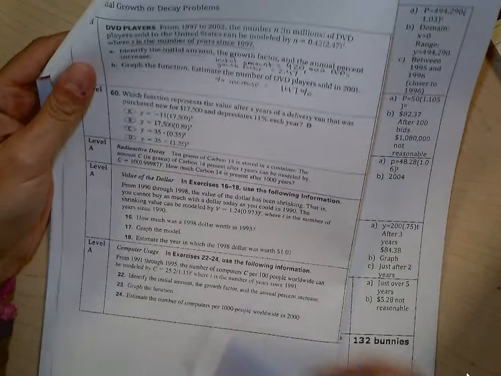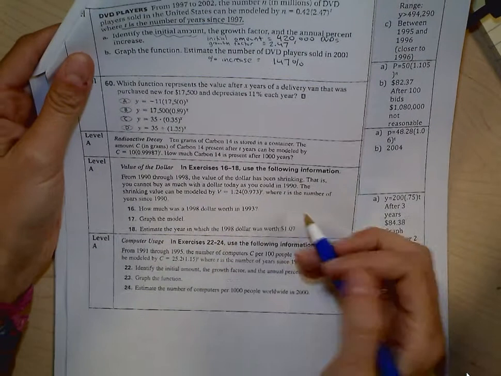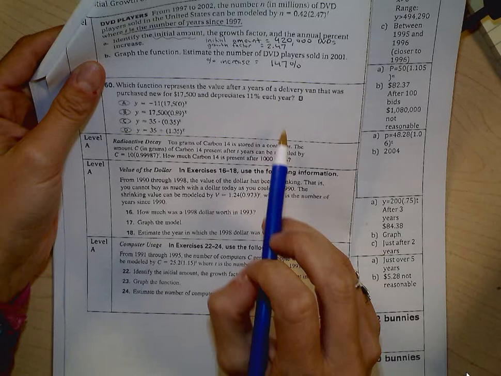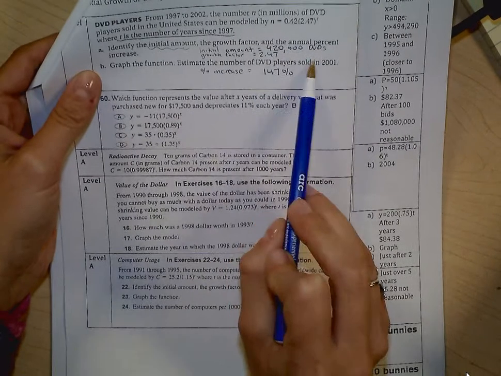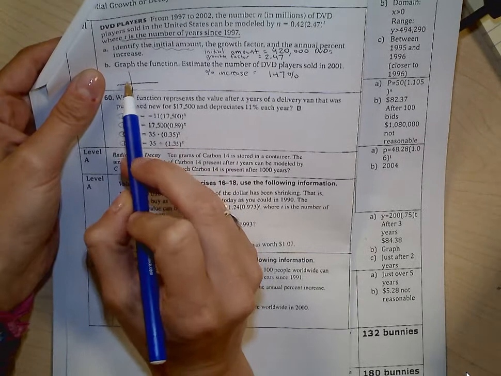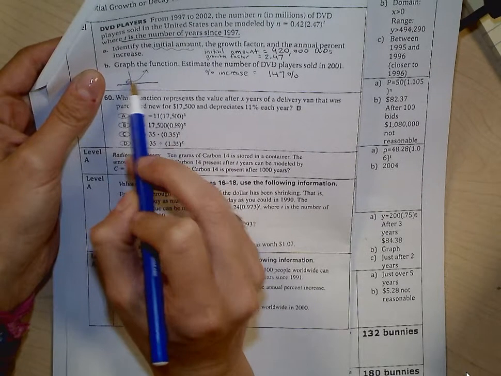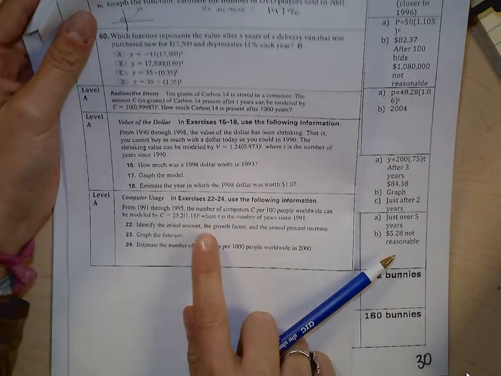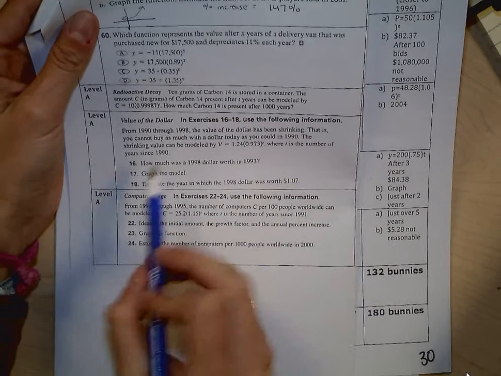I'm going to be going over this one. I know you don't have a lot of space here, but I want you to write in the answers, and if it asks you to graph, then just draw a small little graph example like this so I can see the shape of the graph. Okay, so I'm going to do this computer usage example.